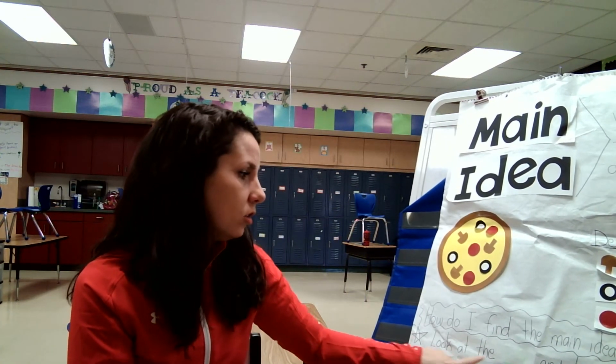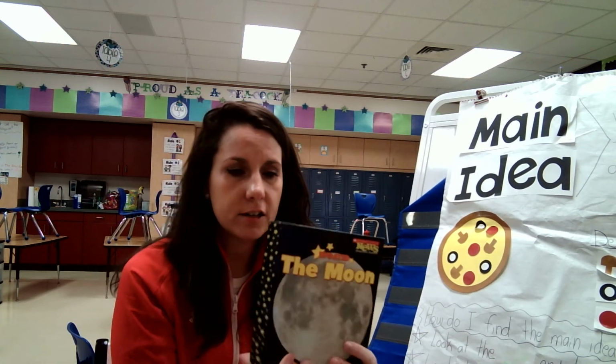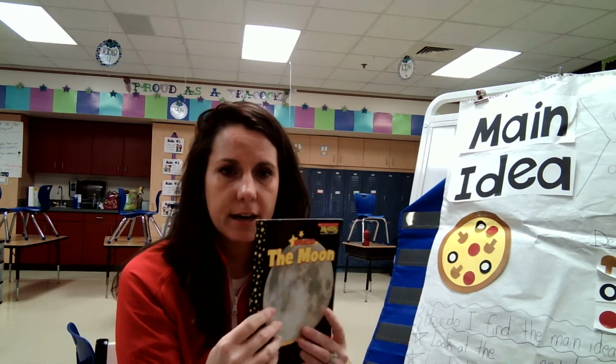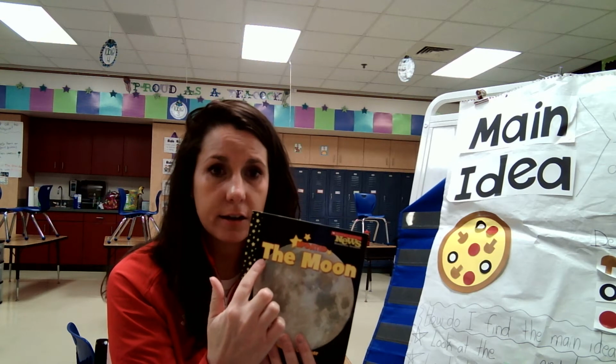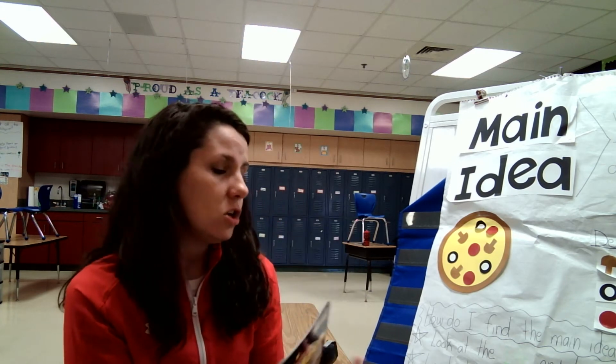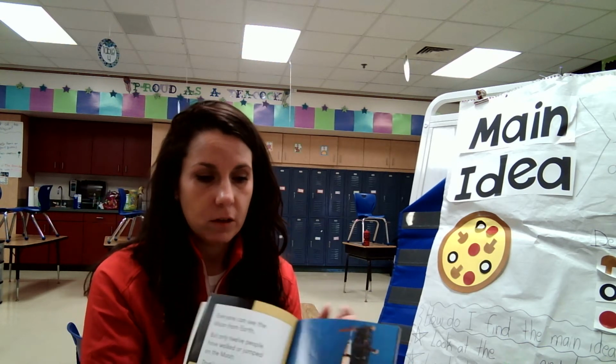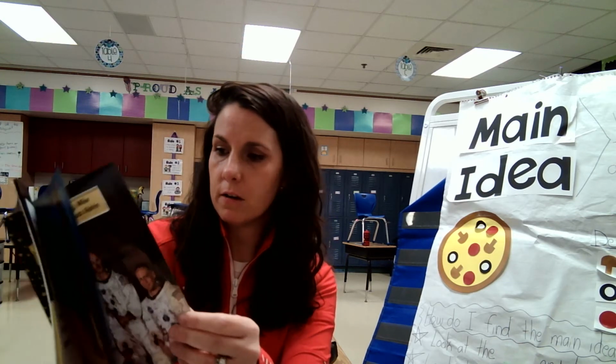So here are some ways that we can find the main idea. Look at the title and the headings, right? We said we can tell that the main idea of this book is all about the moon because the title literally says the moon. You can look at the pictures. If we go through this, we know that there's going to be lots of pictures of the moon in here, right?